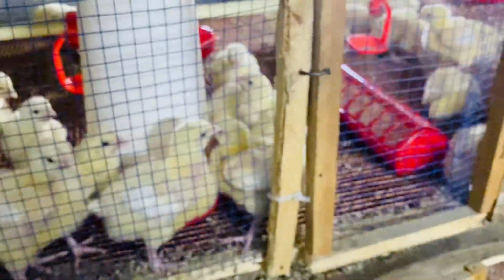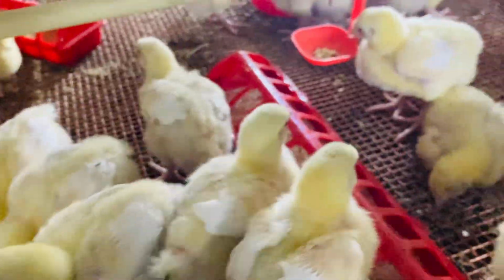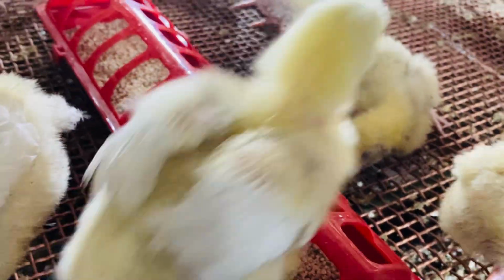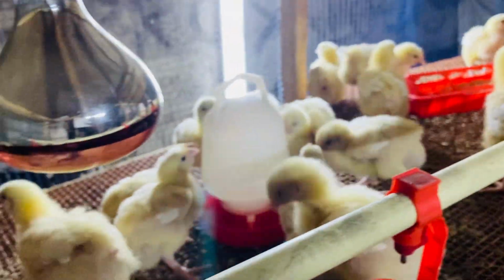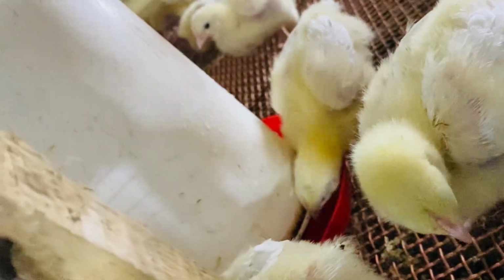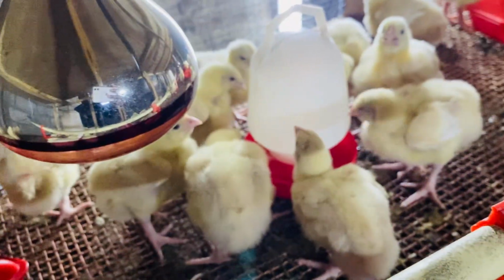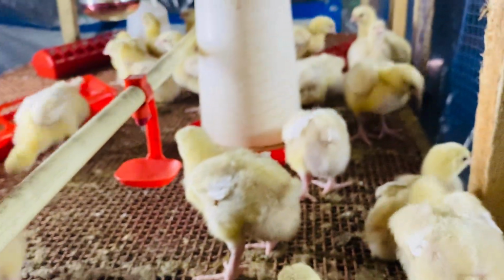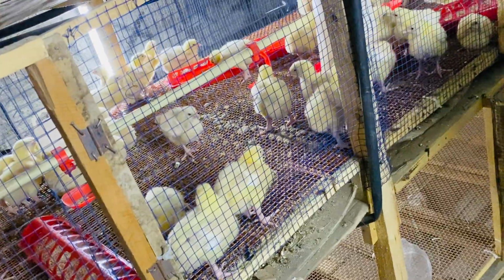So you just need to make sure most of the chicks get to drink the vaccine. You have to make sure you do that. It is really very important. You have to make sure all the chicks get to drink the vaccinated water, the one with the vaccine. Now those are busy eating, but that's where the big crowd is. So guys, we'll wait for 2 hours, then I'll prepare water with stress pack. Then by the end of the day, we have vaccinated our chicks.